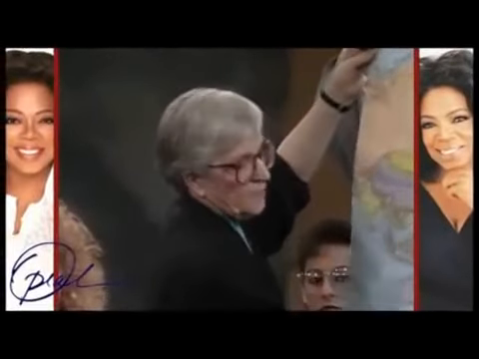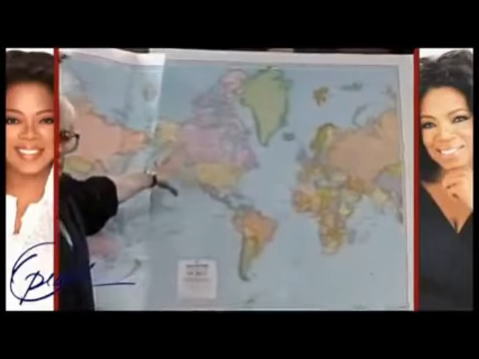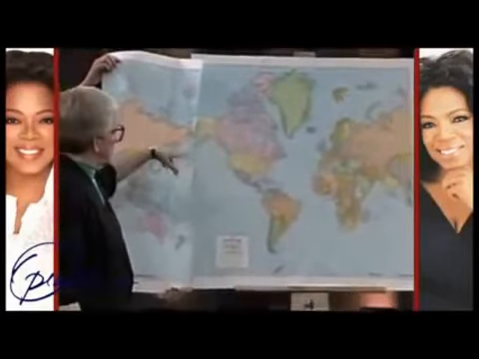How many of you have ever seen a map that looked like this before? How many of you have ever seen this map? Seen that map. Yeah. Isn't this the map that you use K through 16 in the United States of America? Now, folks, look at this map.